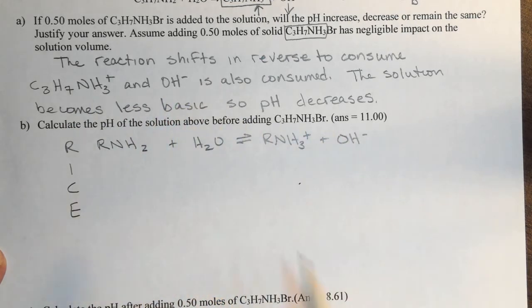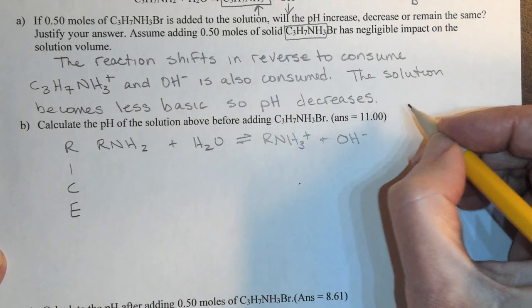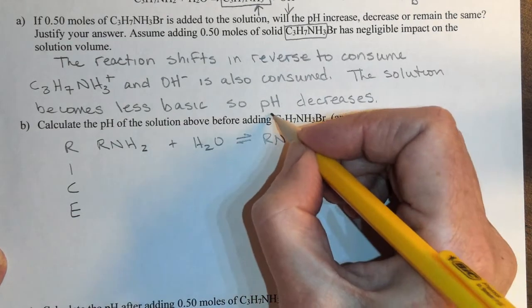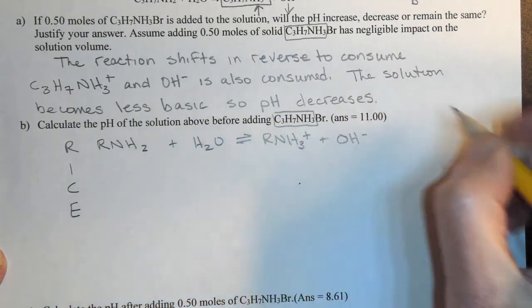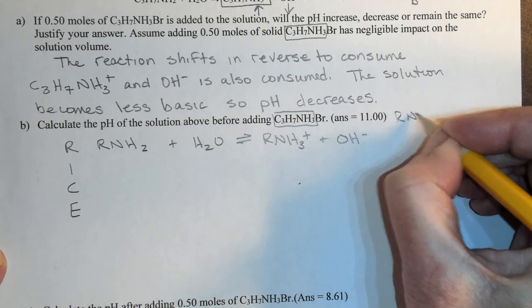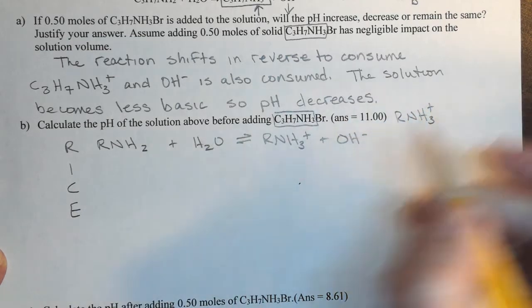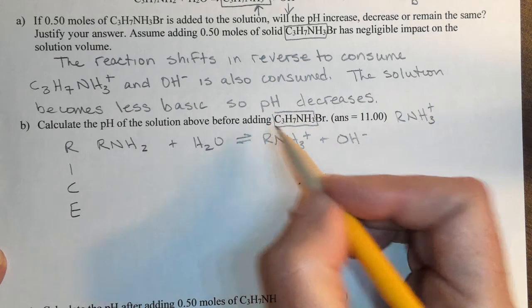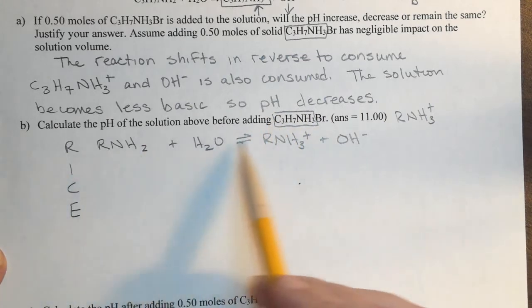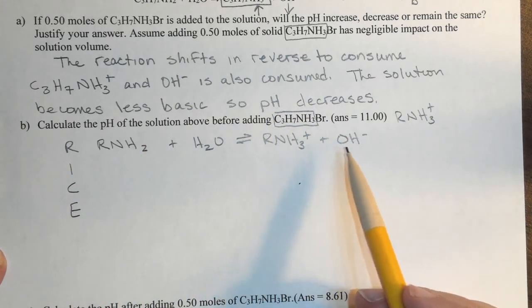Let's now look at calculating the pH of the solution before adding the ammonium salt. And I'm going to make life easier by shortening this to RNH3+, where R is everything attached to the nitrogen. So here we have the first line of your ICE table.